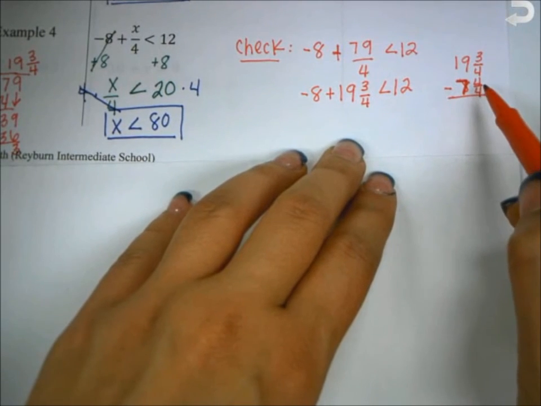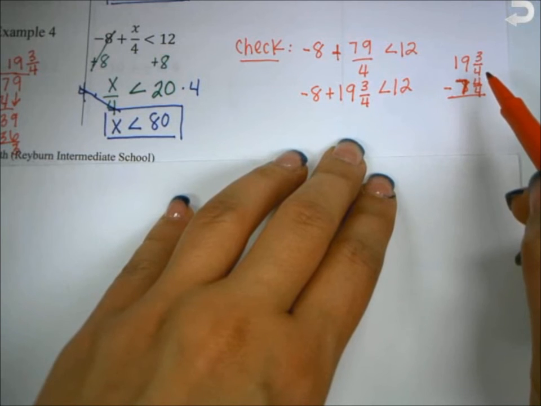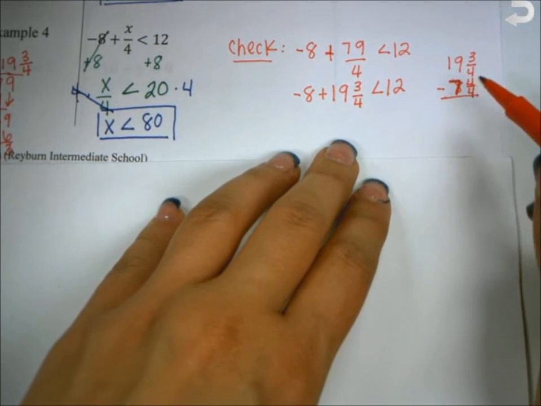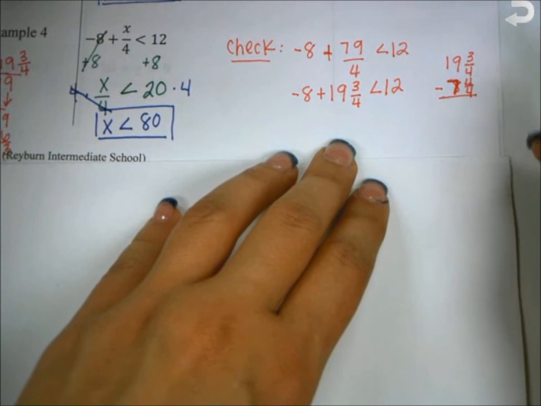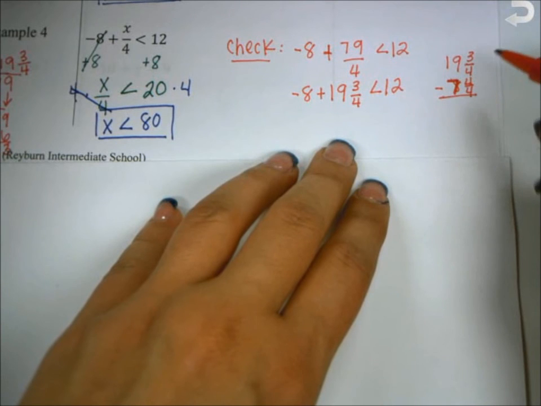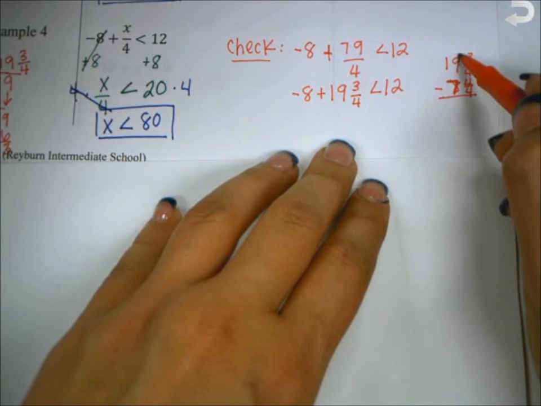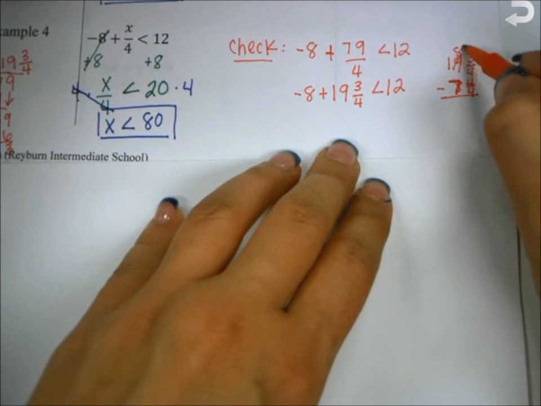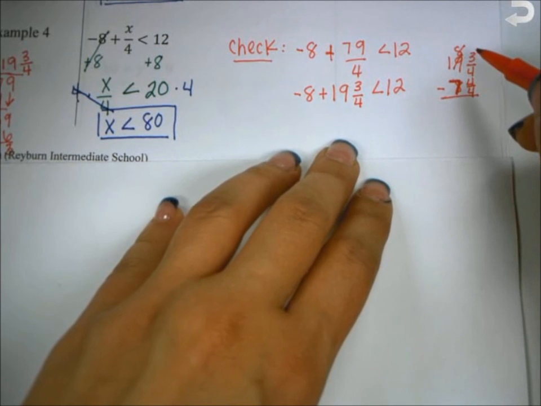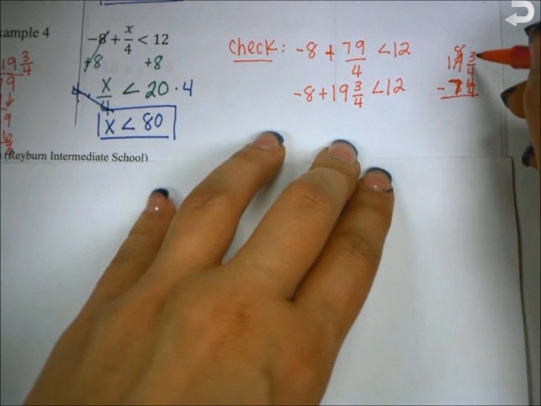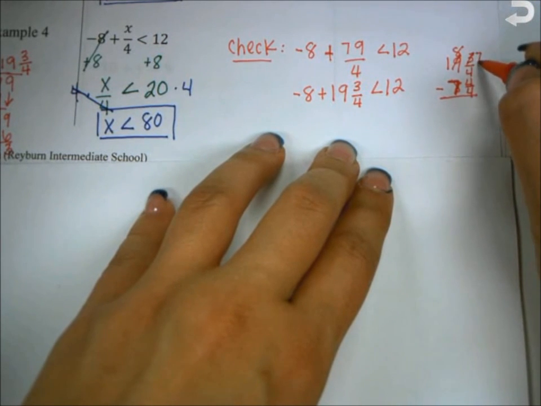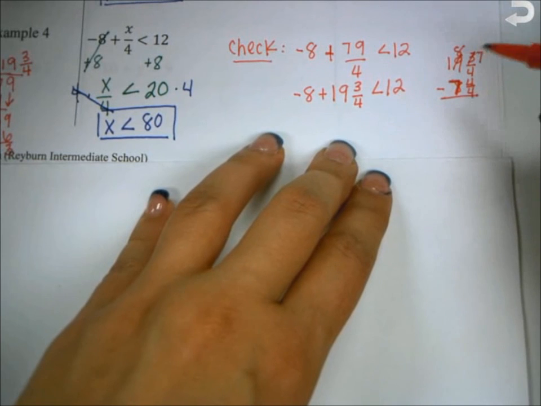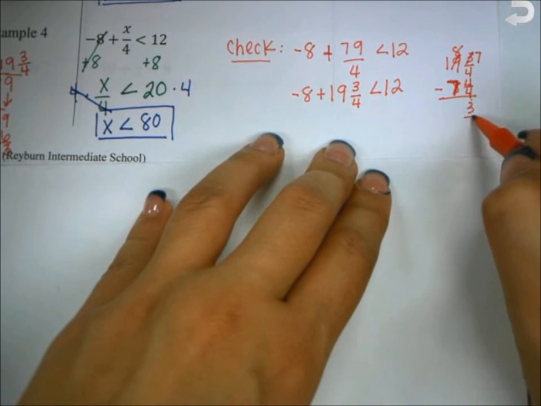No? Okay, so what do we do? We subtract the fractions 3/4 minus 4/4. What does that give me? We have to borrow, right? Okay, so we're going to borrow from the 9. And that becomes an 8. Now we're borrowing a whole from the 9. How many fourths are we borrowing? 4. So that 3/4 changes to 7/4. 7 minus 4 is 3/4. 18 minus 7 is 11.